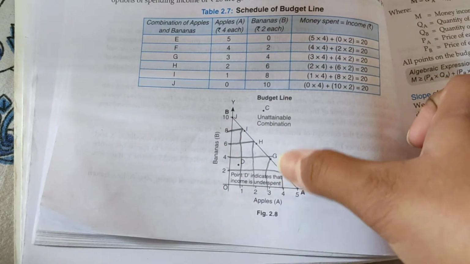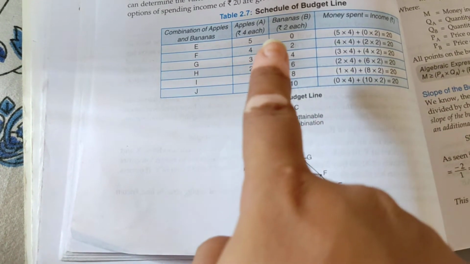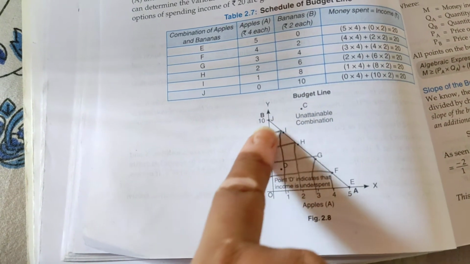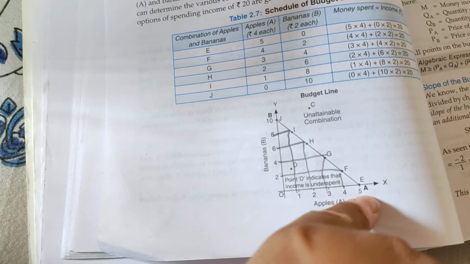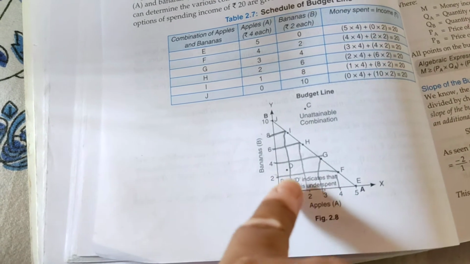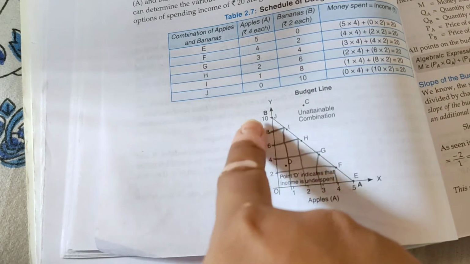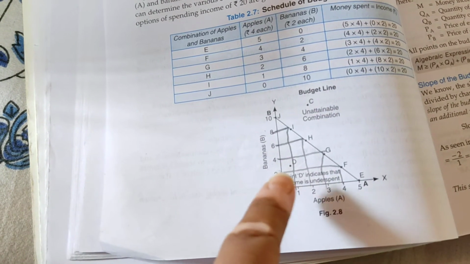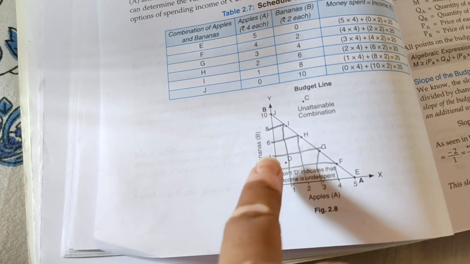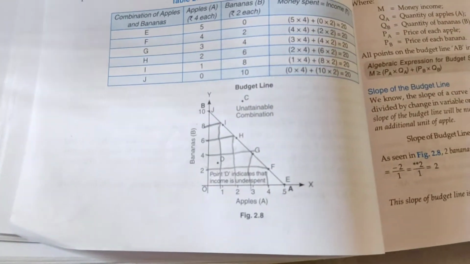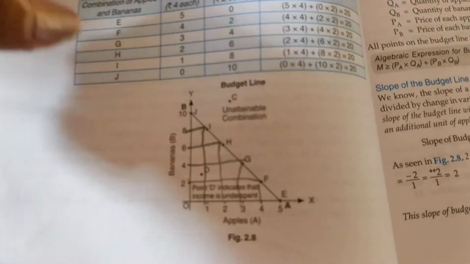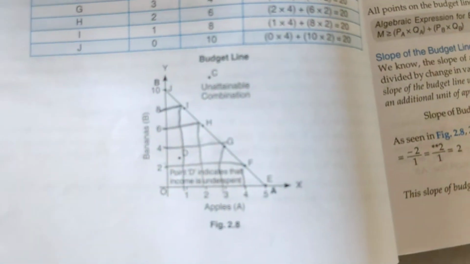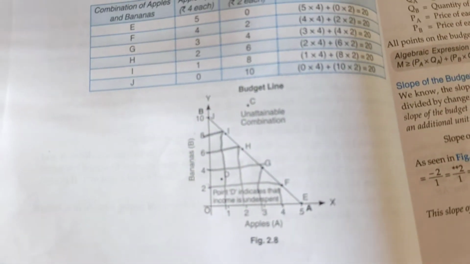Now, as you can see, as I am increasing the consumption of bananas, I am sacrificing each unit of apples. You see the rectangles. So as I am increasing the consumption of bananas, I am decreasing my consumption of apples.